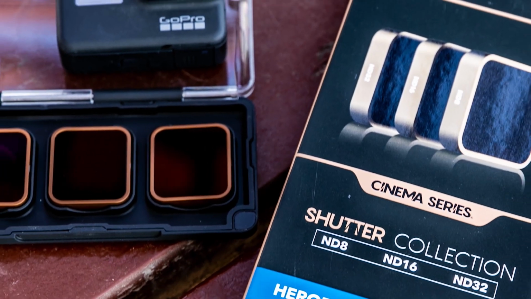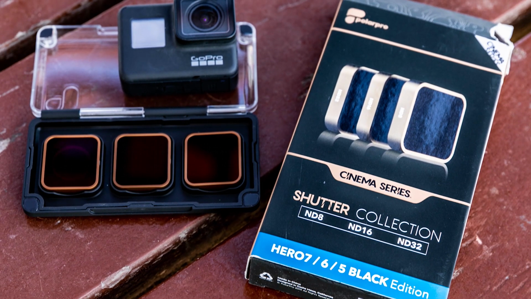After I did my research, I found out that PolarPro produces a cinema line of filters, which is 3 filters, ND8, 16 and 32, and that will allow you to control the light that comes through the lens and maintain your 24 frames per second and 1/48 of a second shutter speed. I will show you some clips which I took with the GoPro with the ND filters and without the ND filters to see the difference.